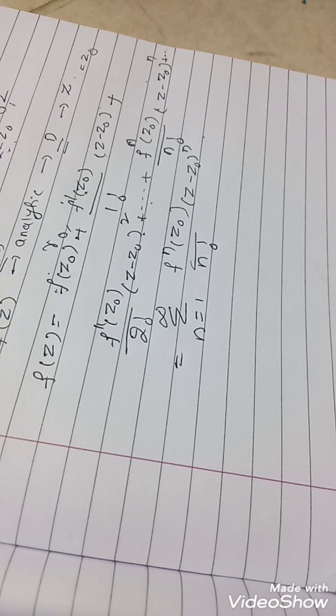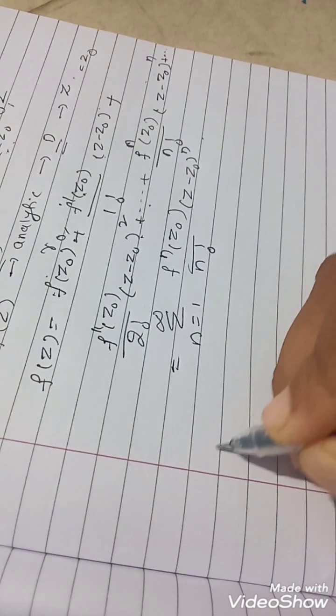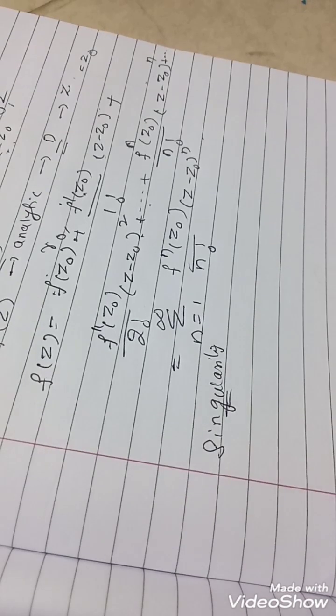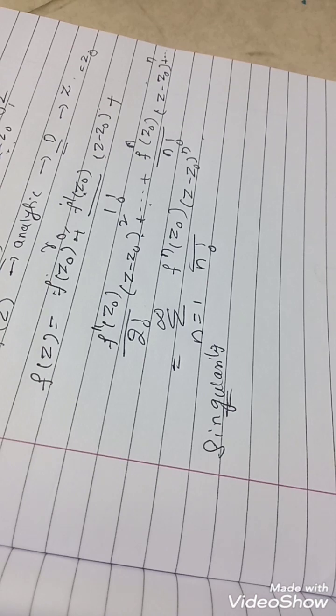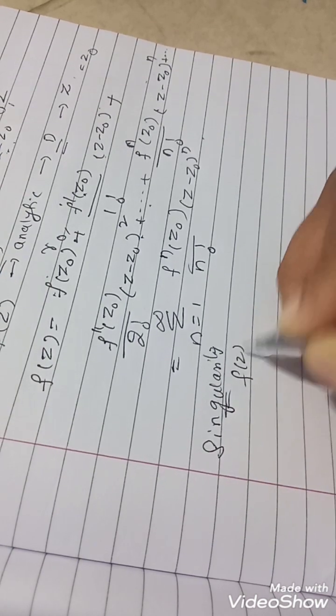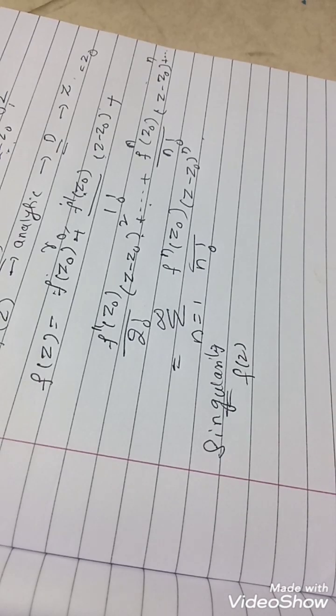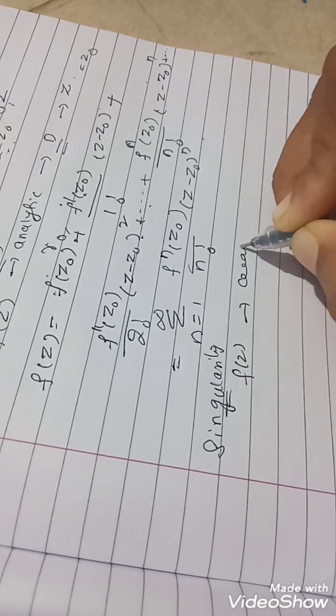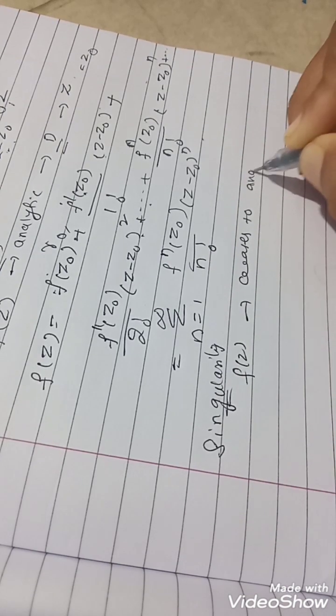Right? Now next let us go for singularity. A singularity of a function f of z is a point at which the function ceases to be analytic.